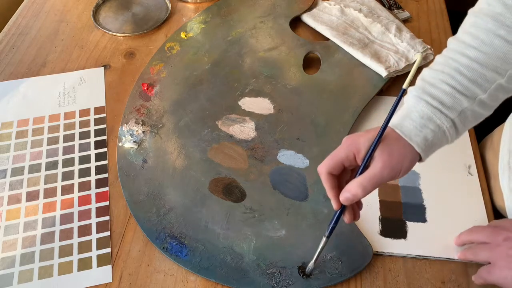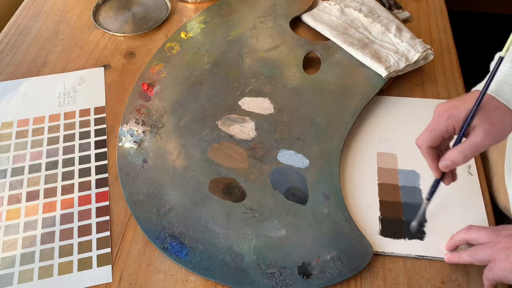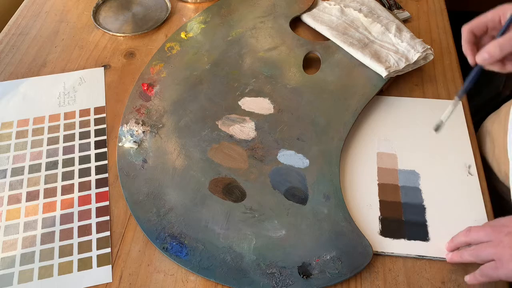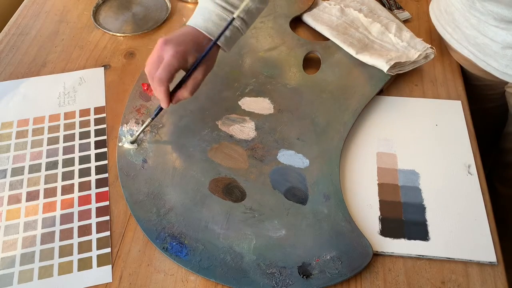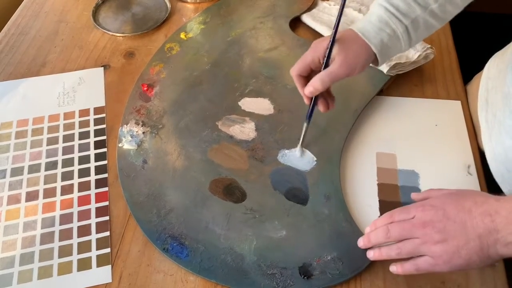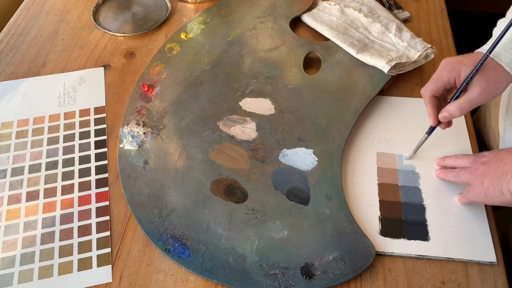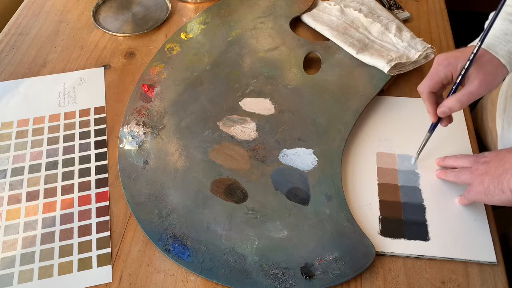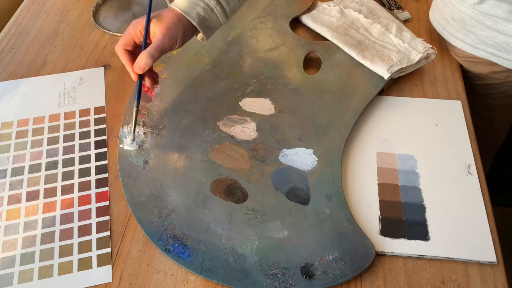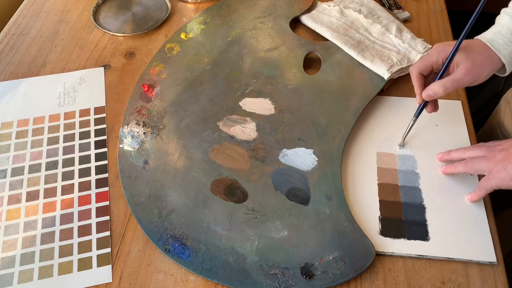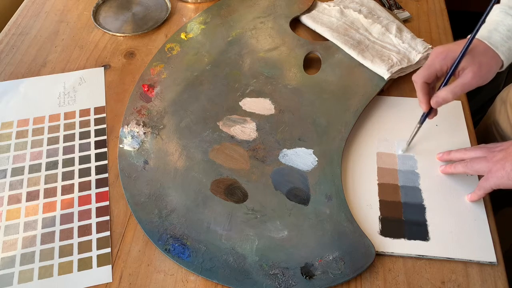In black and white, we may as well just go straight to the dark since I've got that on my brush. The light mass. And the highlight.